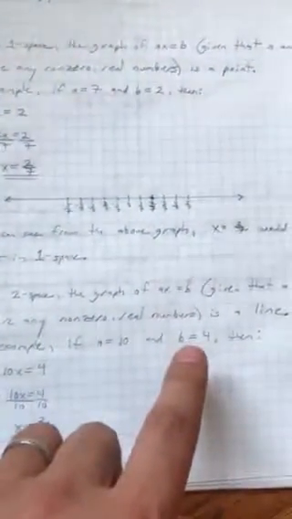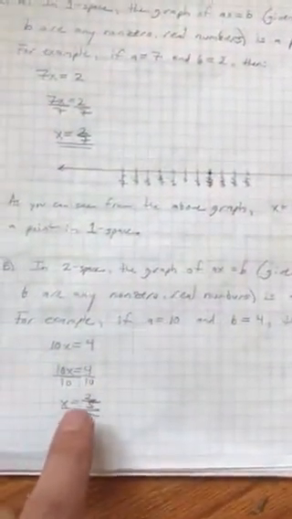In two space, I picked some points. I did a is 10 and b is 4. I get a result of x equal to 2/5. In two space, that would be a vertical line with a slope that is undefined.